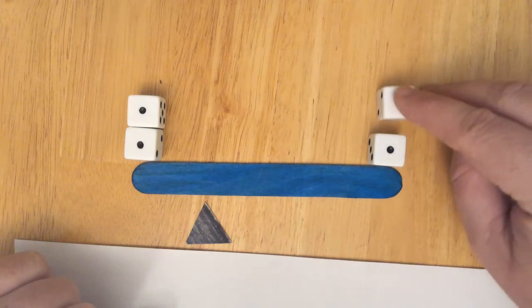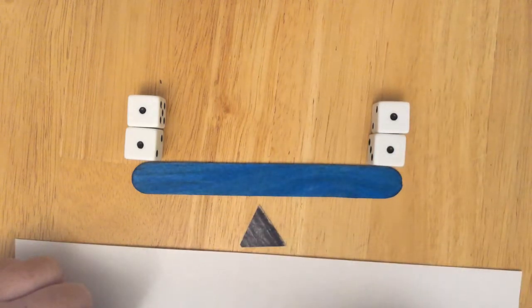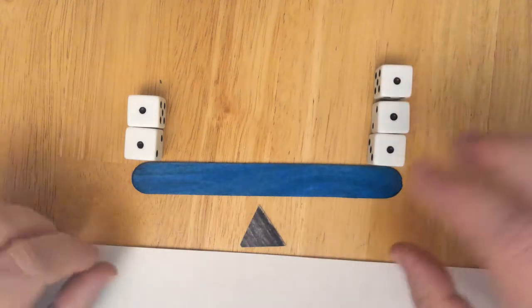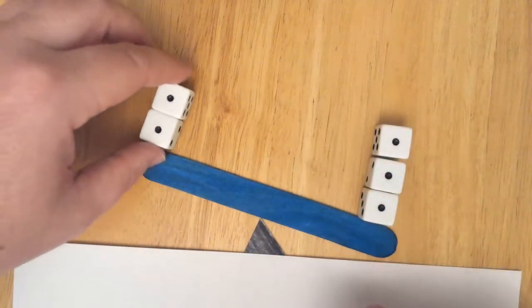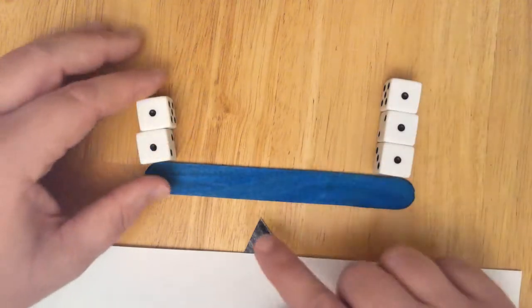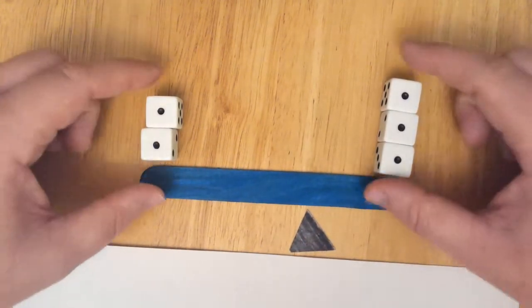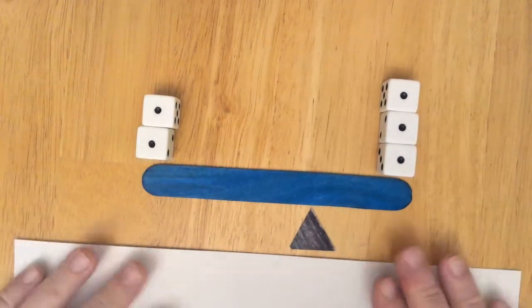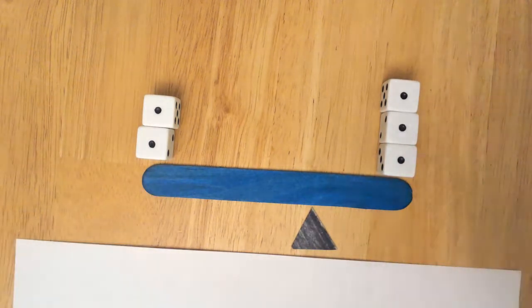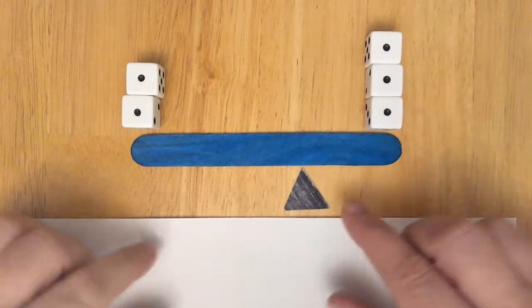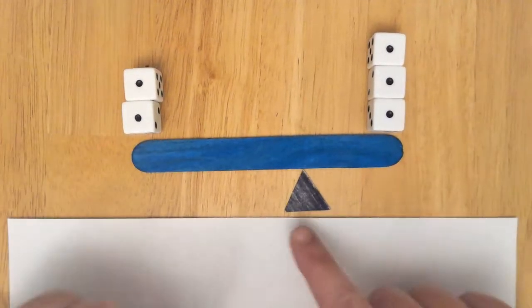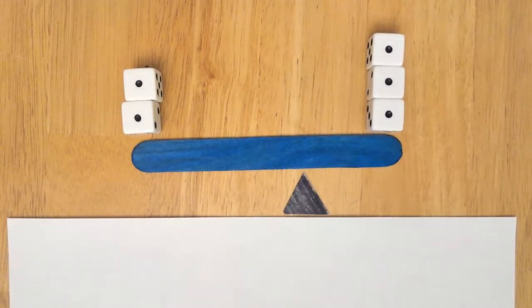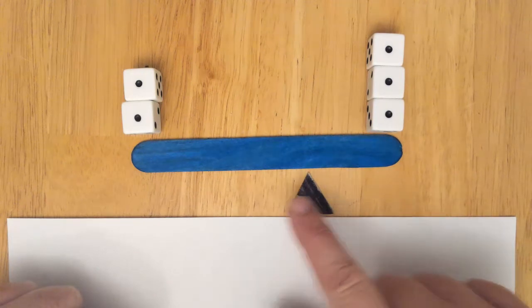So if I put another one here, it'll stay balanced again. If I put another one here, see how it fell over? So to keep this balanced, this fulcrum is going to have to go closer to the heavier side. That's what we're trying to find: where does this go? So that is what weighted average is, trying to find where this fulcrum is going to be in order to stay balanced. All right, so let's go ahead and do some examples before we actually get into the worksheet.